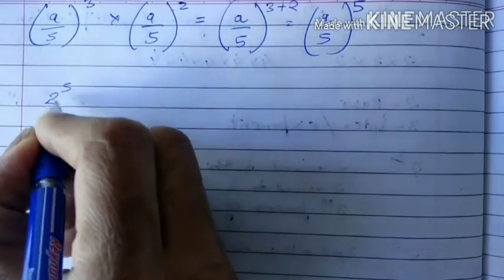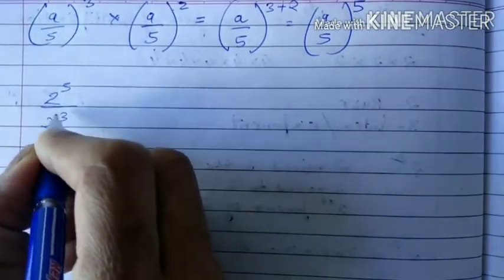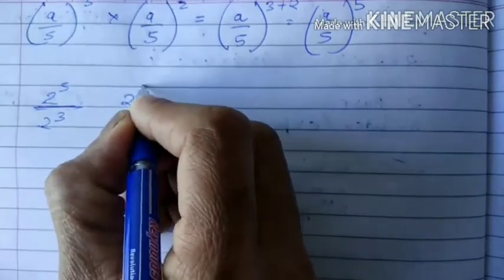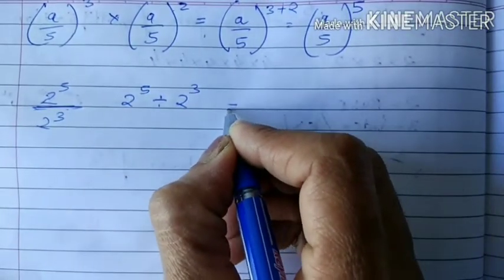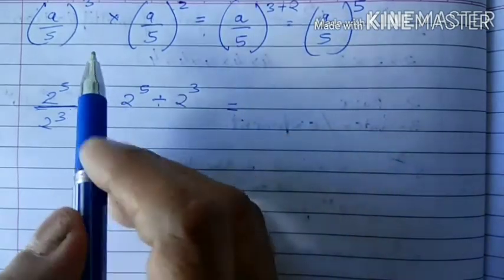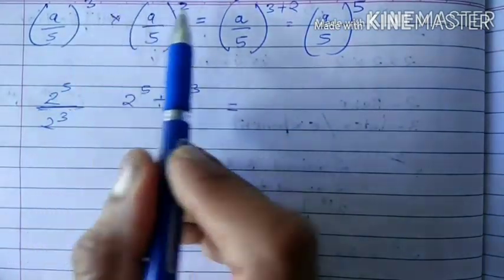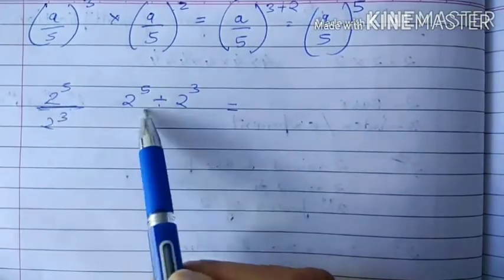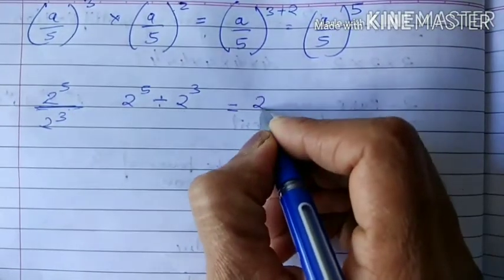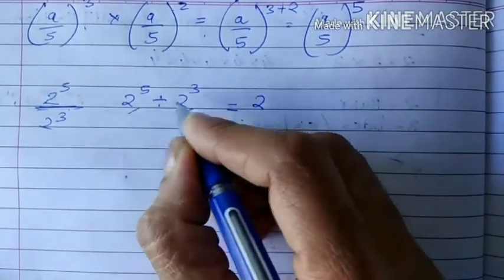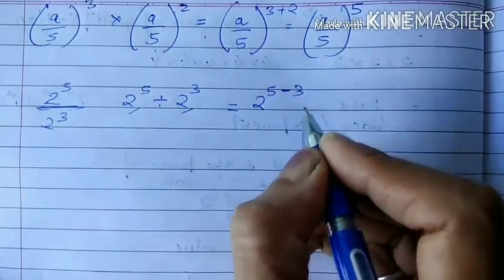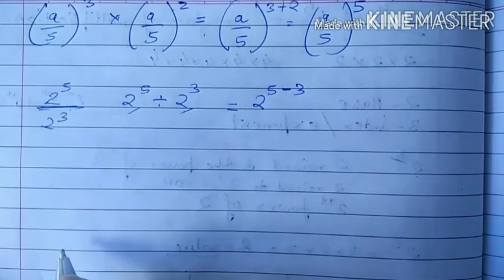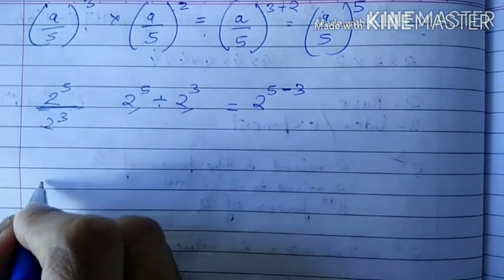Now let's check a few examples with division. Okay, here you have 2 raised to 5 upon 2 raised to 3. In case of division, you need to subtract the indices. The base 2 is the same. In multiplication, you add the indices, but in division, you have to subtract. So here you will get 2 raised to, the first index in the numerator is 5 and denominator is 3. So you do 2 raised to 5 minus 3. That will give us 2 raised to 2.